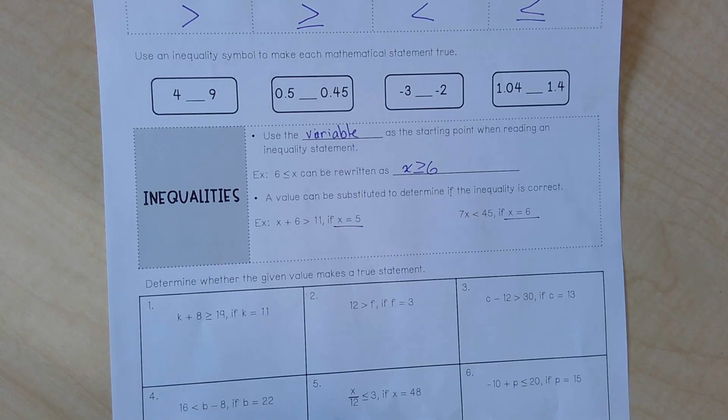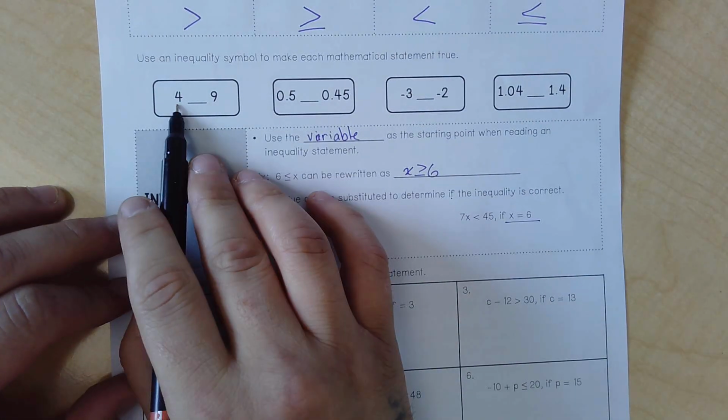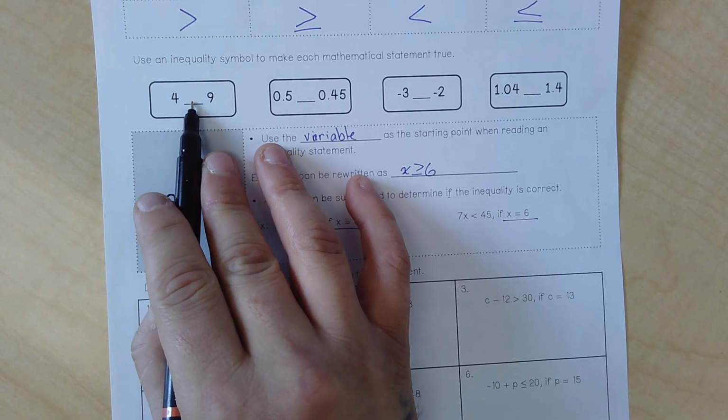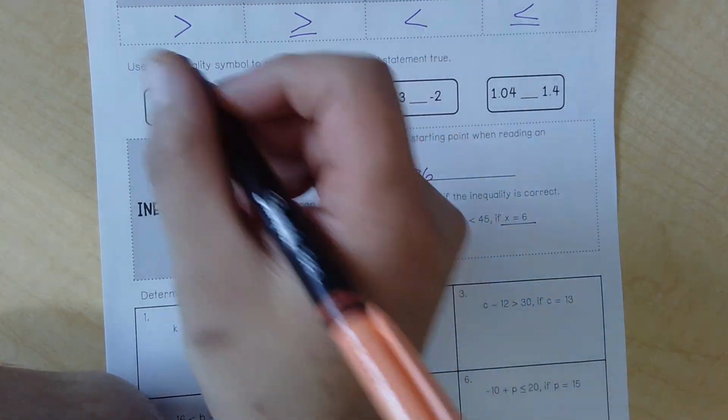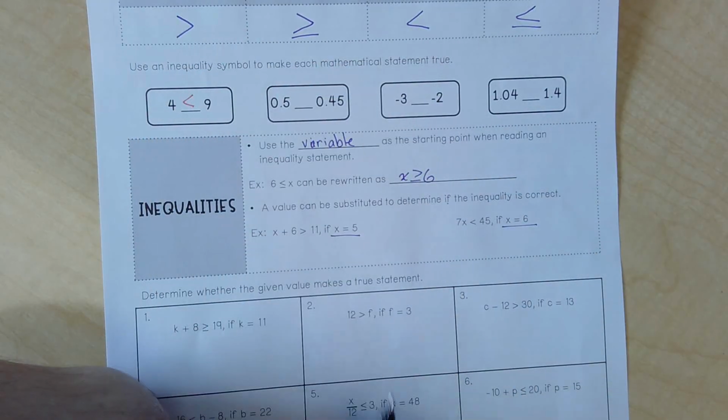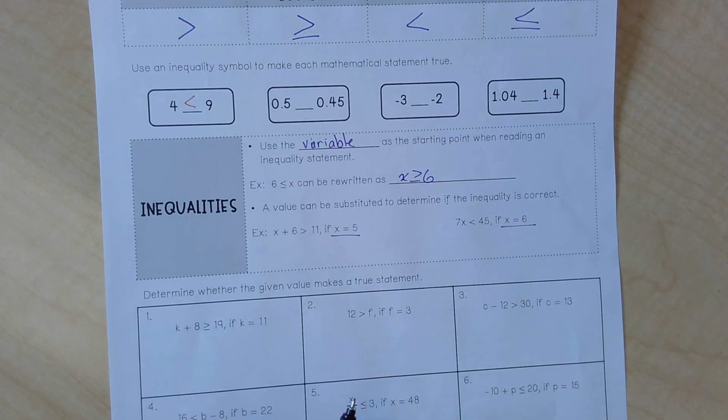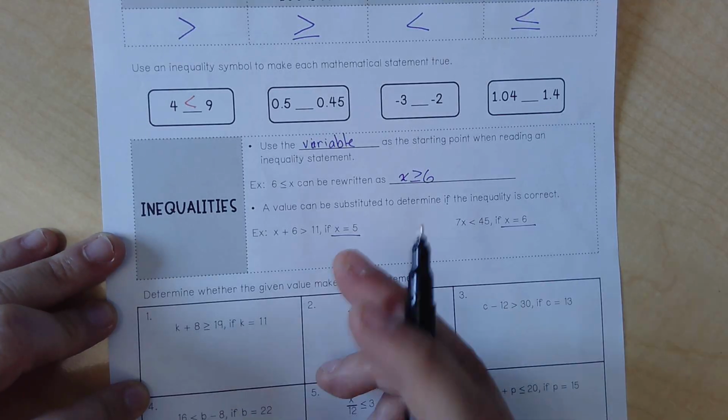Again, so here 4 would be less than 9, right? So if I find my less than sign, I have 4 less than 9, which works out perfectly.